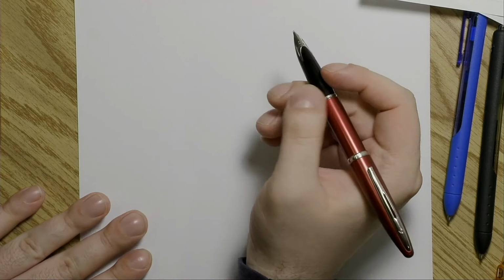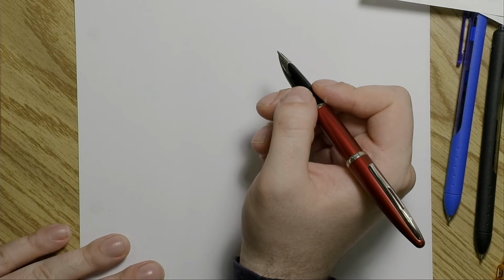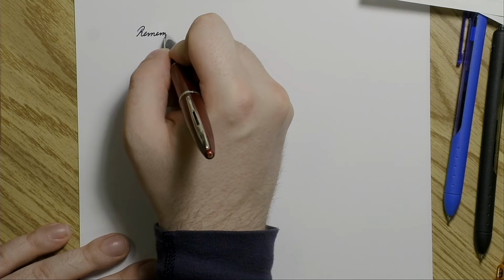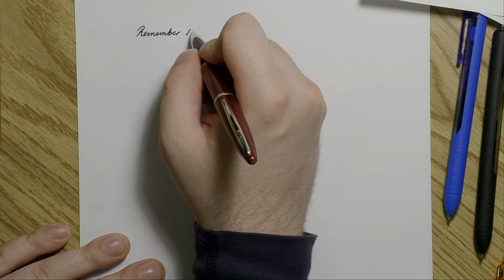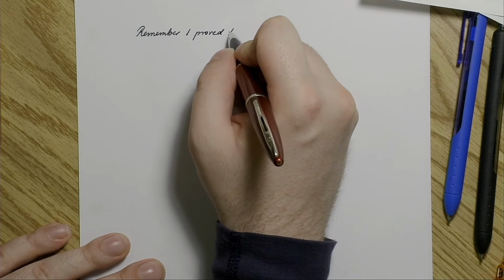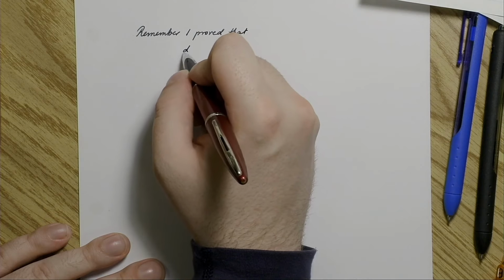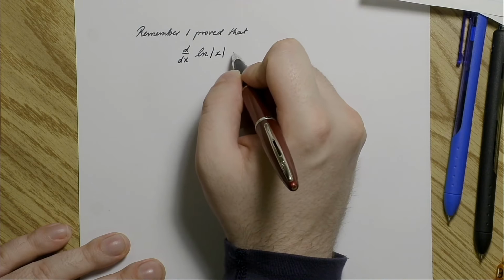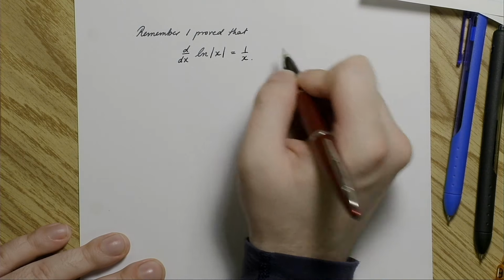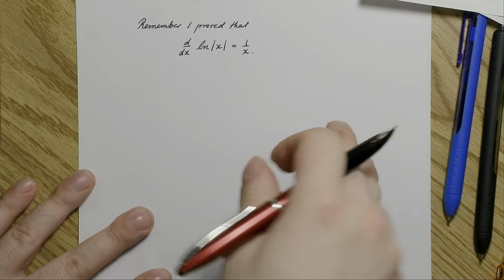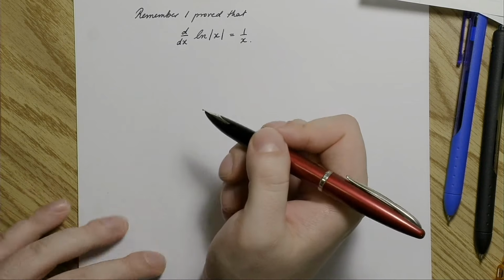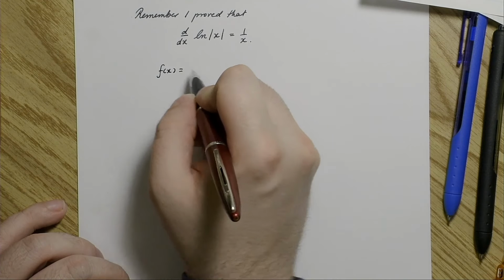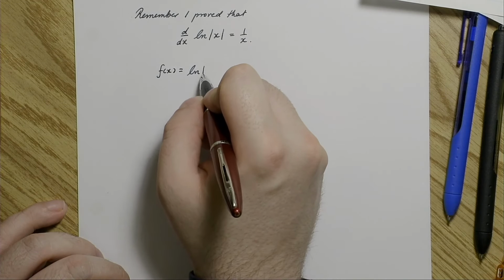So you remember a couple of lectures ago that I proved that the derivative of ln absolute value of x is equal to 1 over x. How do we do that again? Right, so we can do it this way. Just as a refresher, we have f of x is equal to ln of x.